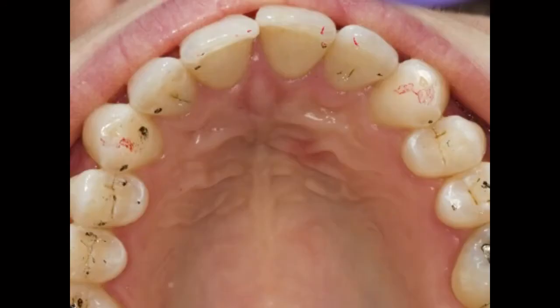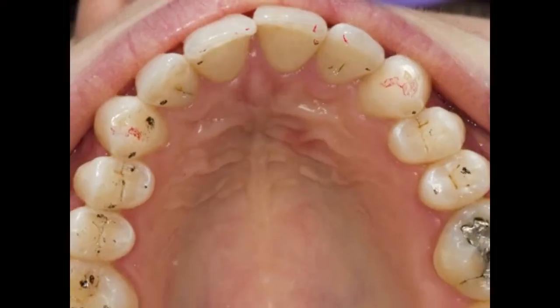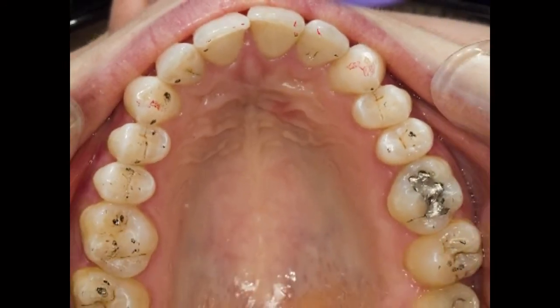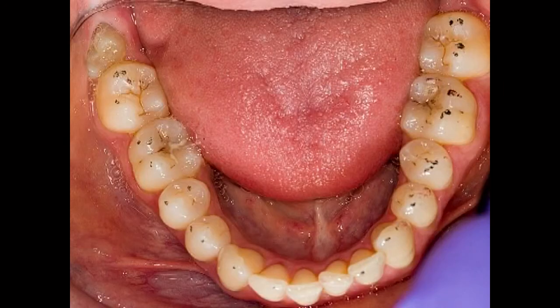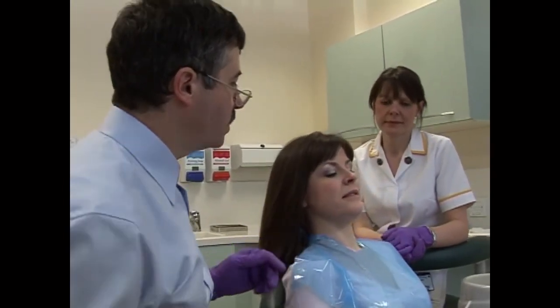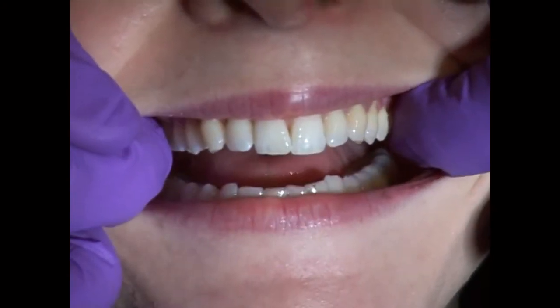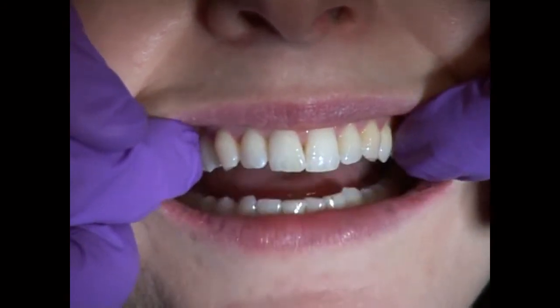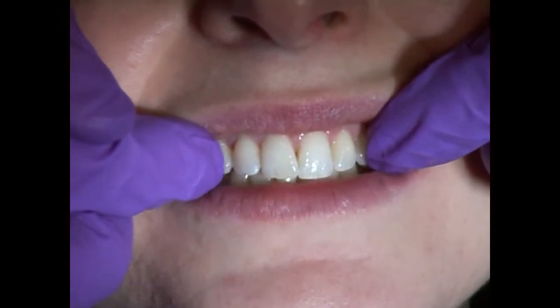Following the adjustment, you can see the red guidance slopes and the small, refined holding contacts in black. A similar appearance is evident in the lower arch. Finally, we sit the patient up and check for evenness of contact. Patients often adopt a slightly different jaw posture in the upright position, resulting in unexpected heavy contacts.